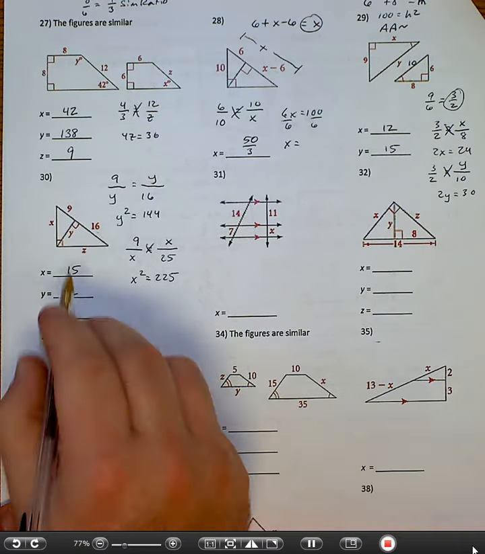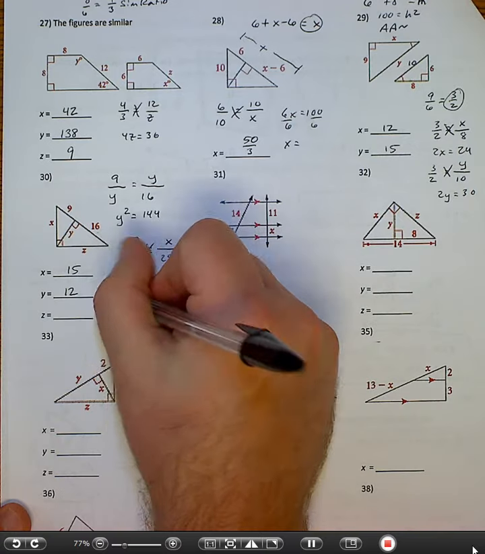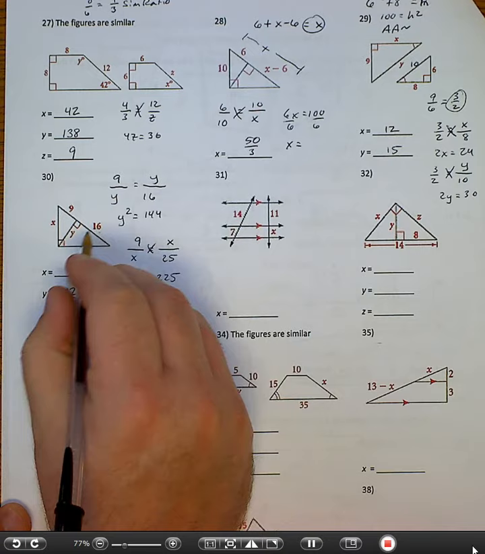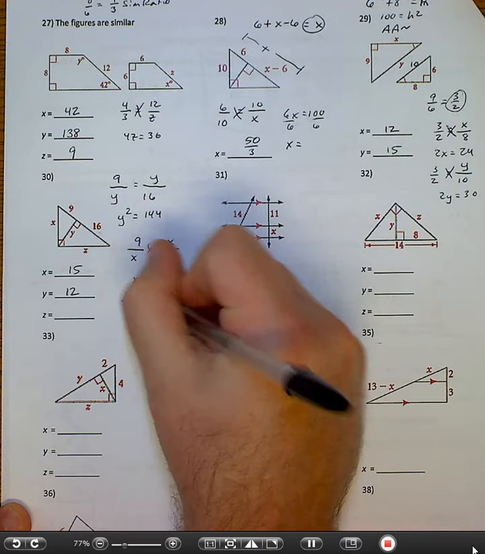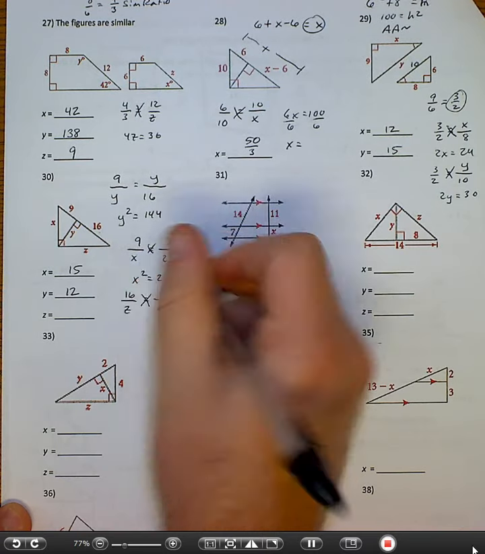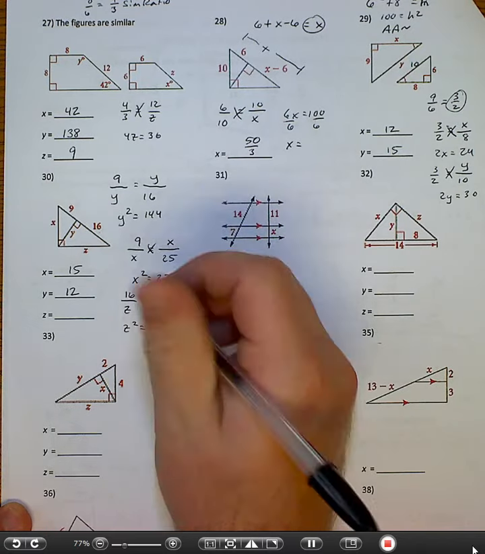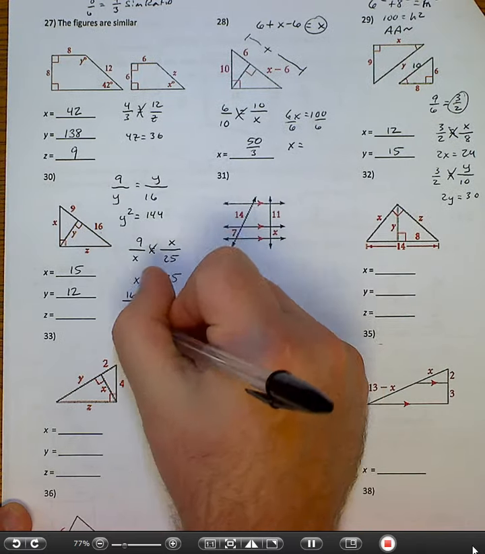Z is another leg of the large triangle. It's the geometric mean of the adjacent piece. So the adjacent piece is 16. The whole thing is 25. Z squared equals 16 times 25 is 400. Square root of 400 is 20.